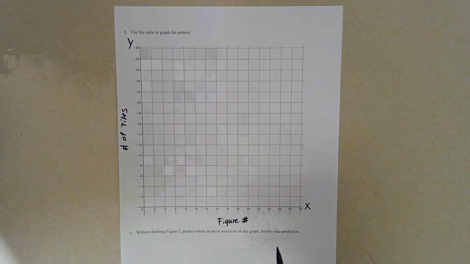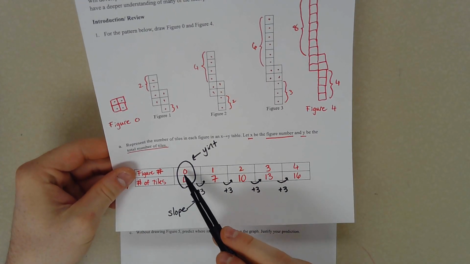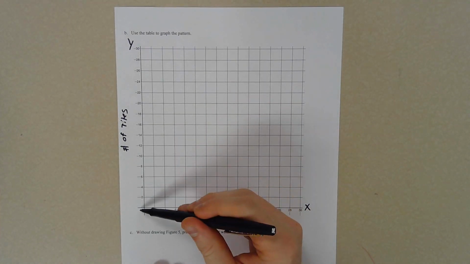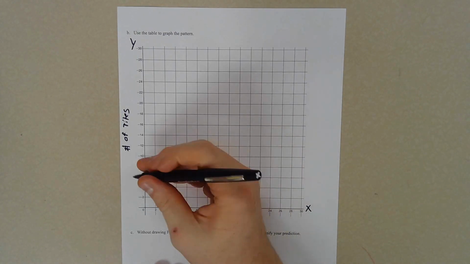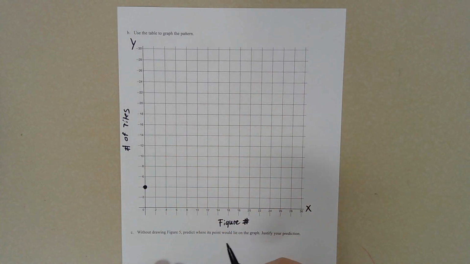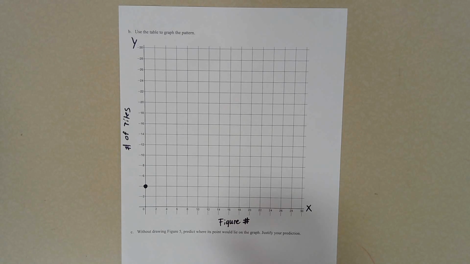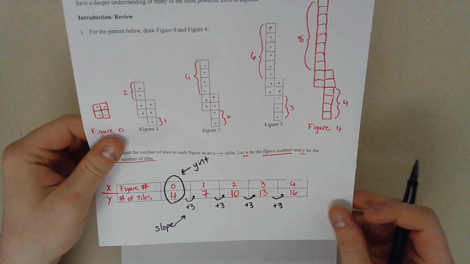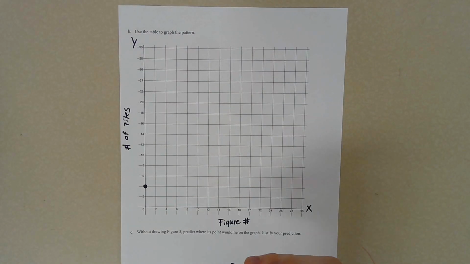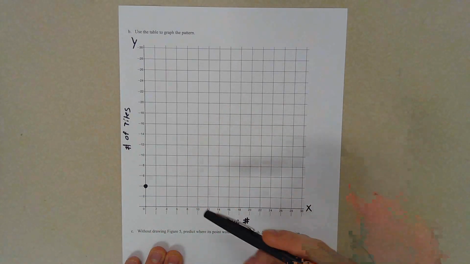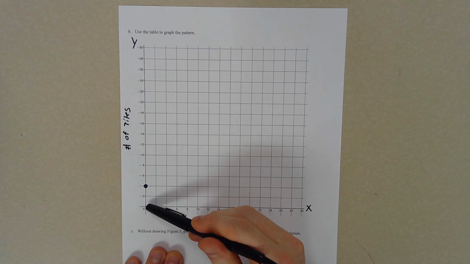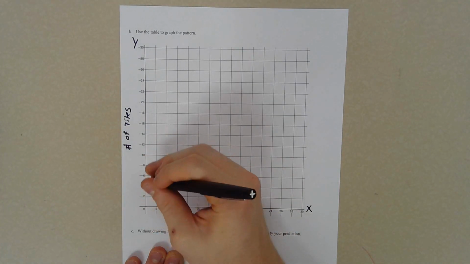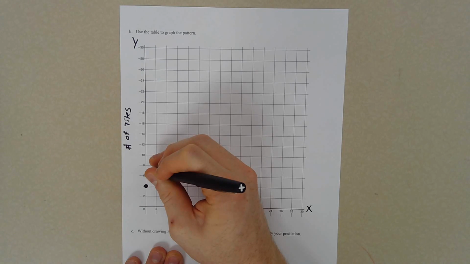Now, according to the table, at 0 on the x, we have 4 tiles. So our figure number runs x ways horizontally. If that's 0, our first point is going to be at 4 according to that table. Our second point is 1, 7. So we're going to go over to 1, but I don't see a 1 on here. It's counting by 2's. 1 is going to fall halfway between 0 and 2. There's no 7, but 7 is going to be halfway between 6 and 8.